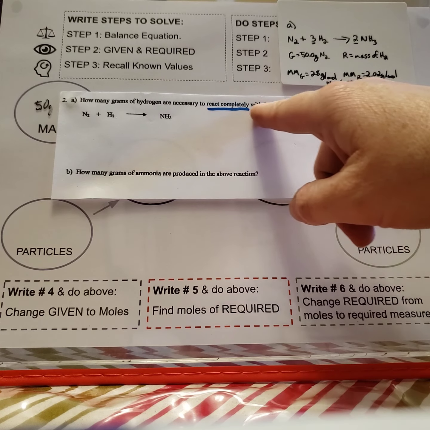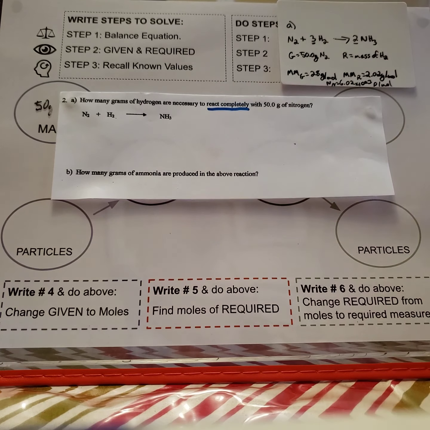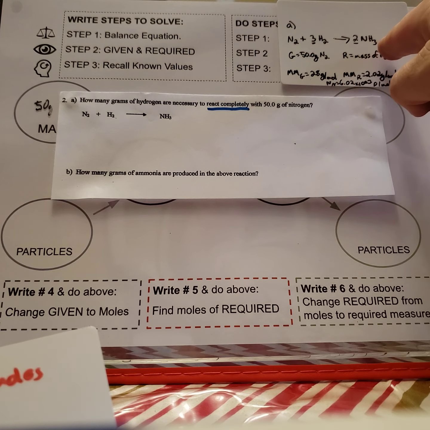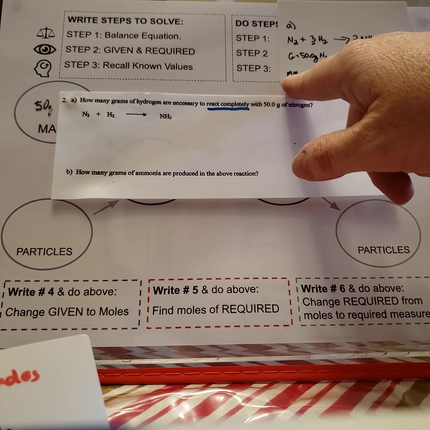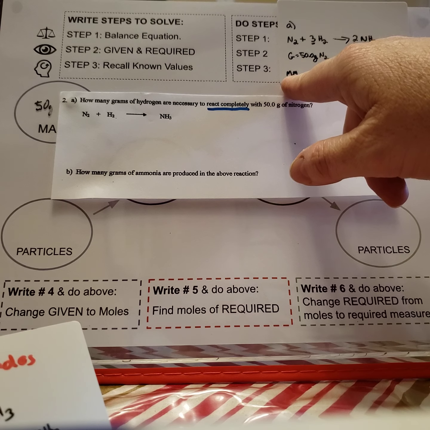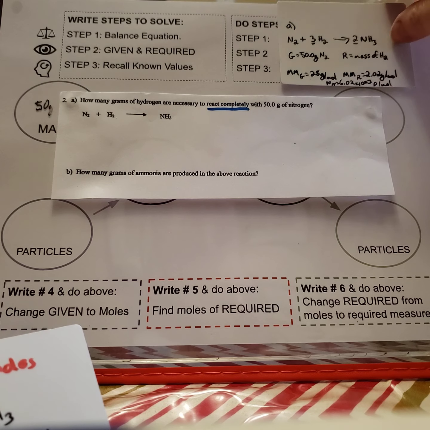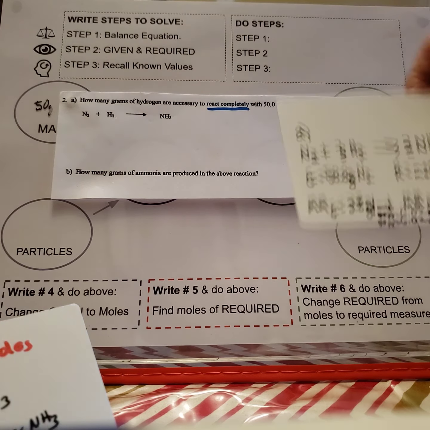So we're going to use that same given value of 50 grams. So in this case, our balanced chemical equation stays the same. The given of 50 grams of nitrogen and its molar mass that we can recall stay the same. The only thing that's changed is what they are requiring.